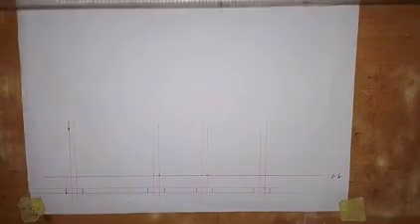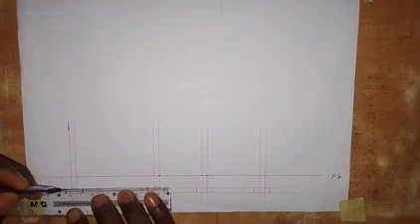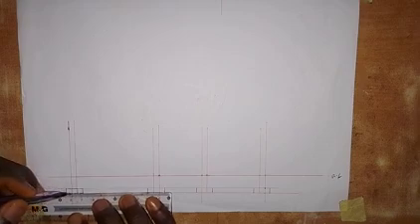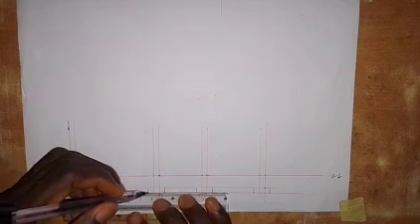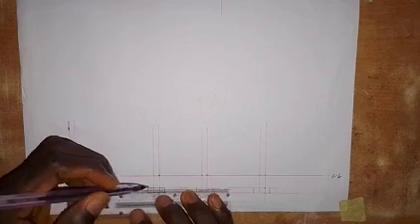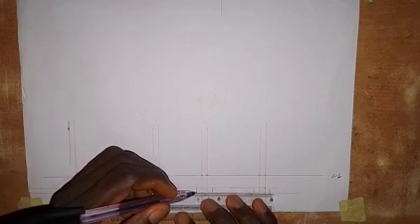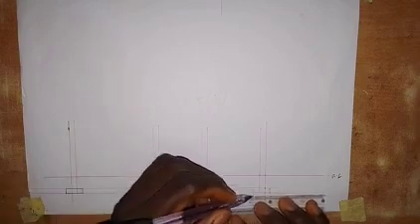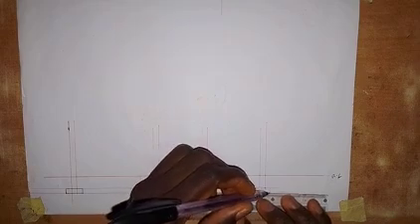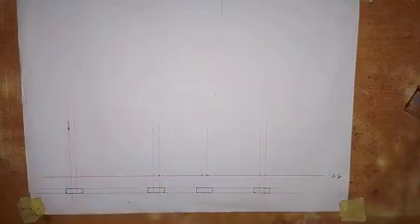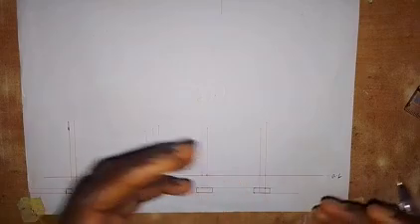Alright, so then we are going to make this line a thick line, and this also a thick line like this. So we do the same thing here. So this is called the foundation footing. Call it foundation footing. Alright, so we have completed this.